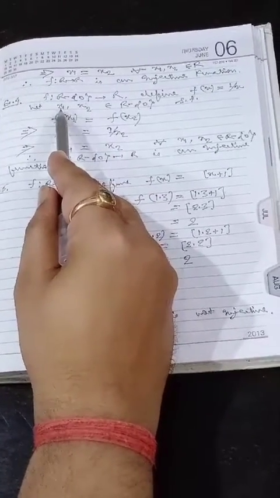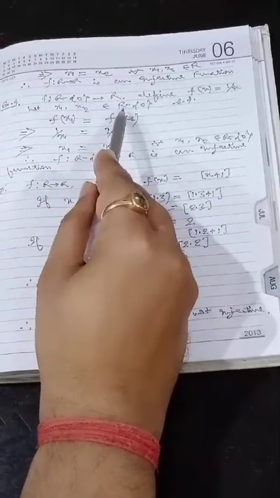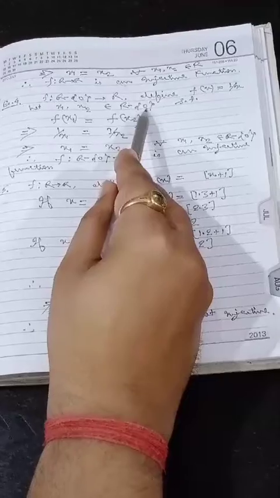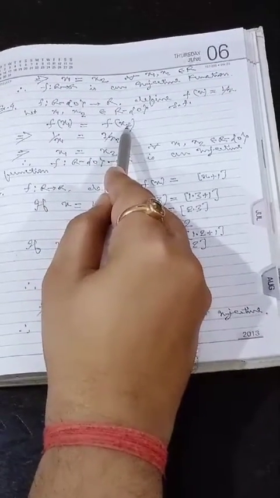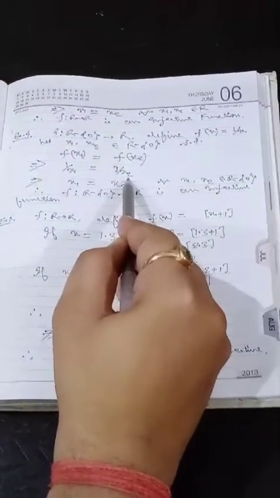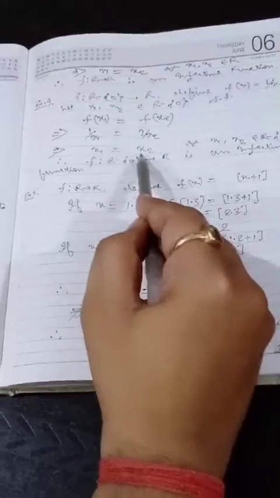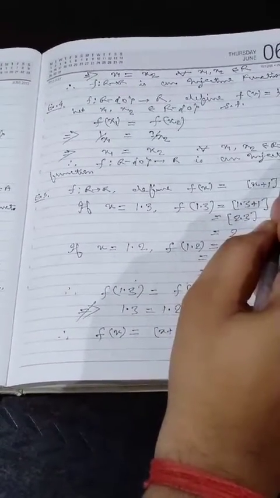For that, arbitrarily, we are going to take two elements of the set R minus {0} such that f(x1) = f(x2). Then according to the definition of the function, we will have 1/x1 = 1/x2, and this will imply x1 = x2 for all x1, x2 belonging to R minus {0}.